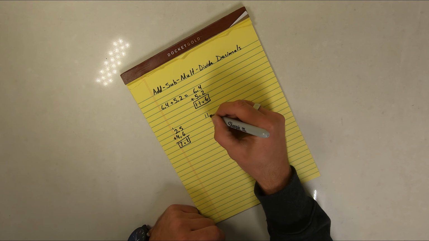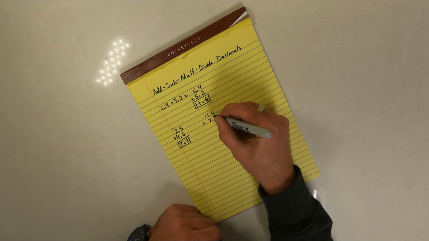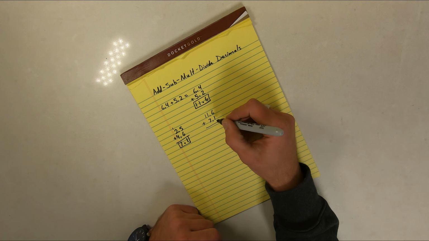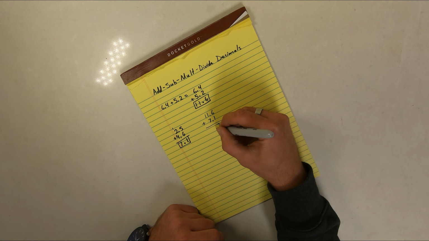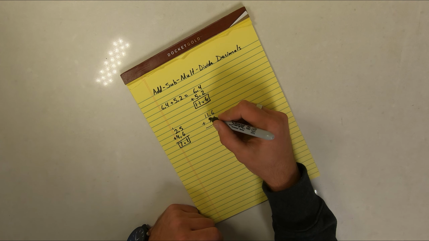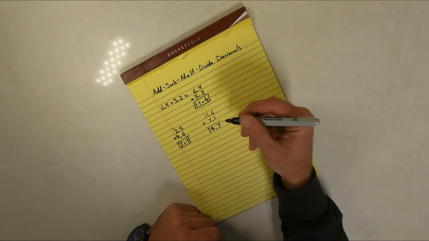Say we have 11.6 plus 7.1. We add the 1 and the 6, which gives us 7. Bring down the decimal. 7 plus 1 is 8. And we bring down the 1.